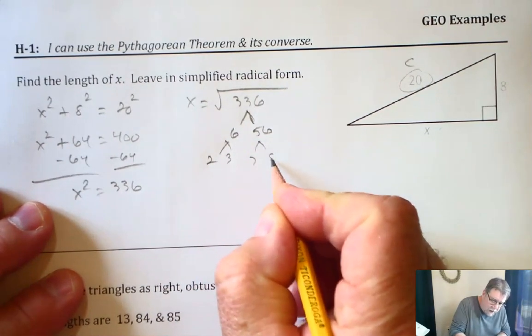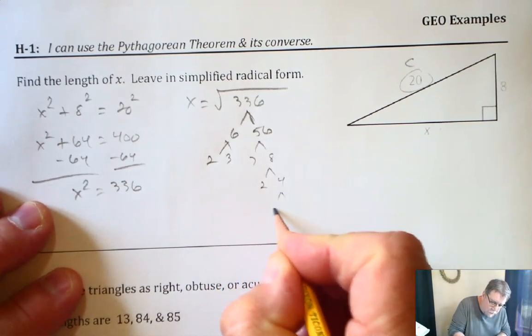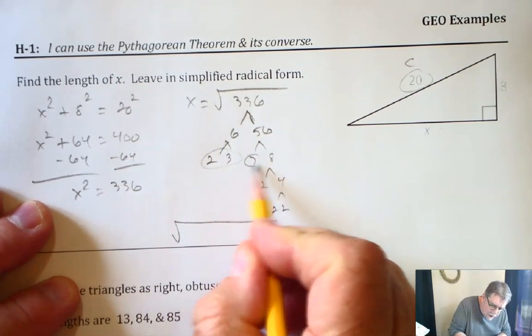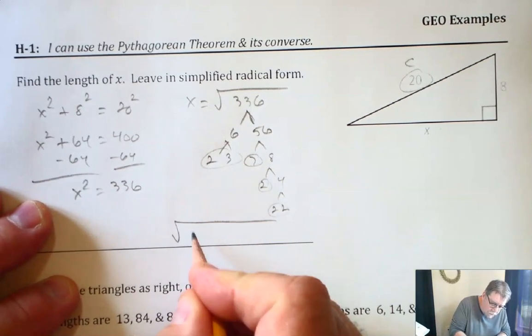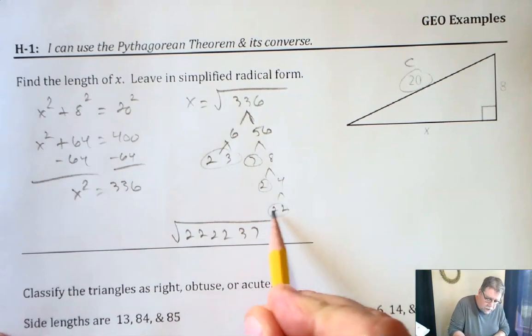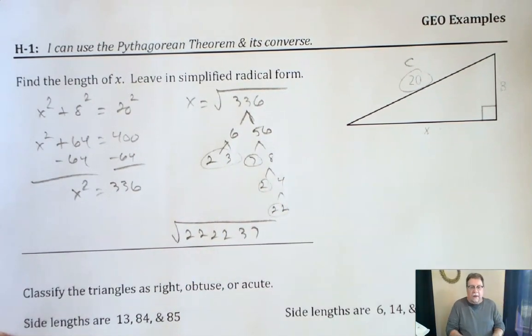56 is 7 and 8. 8 is 2 and 4, and 4 is 2 and 2. So we end up with the square root of anything at the ends of the branches would work. So we're going to have 2, 2, 2, 2, 3, and 7. So 2, 2, 2, 2, 3, and 7 are at the branches.